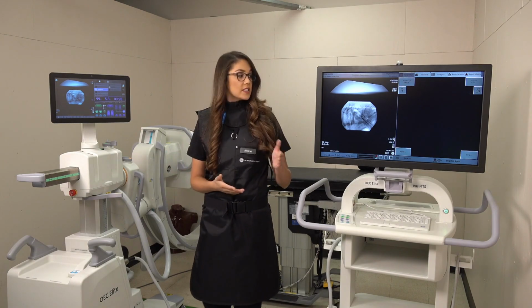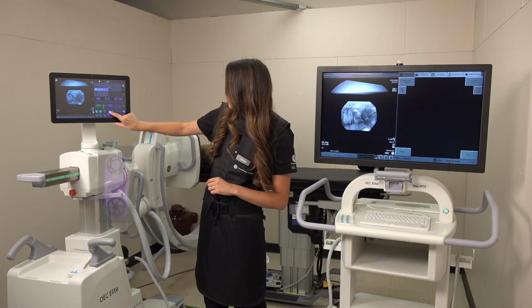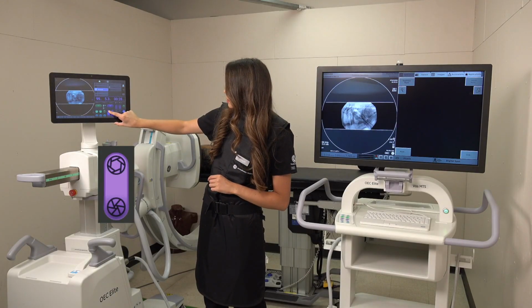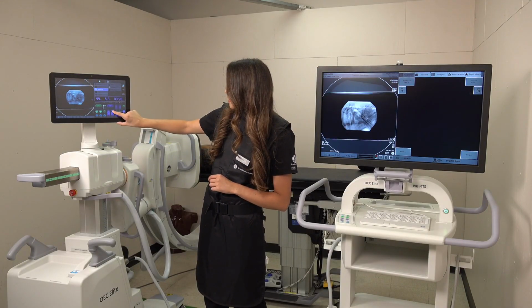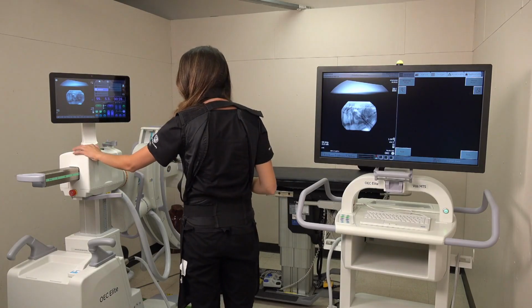Now let's say you wanted to see the entirety of the field of view. You would remove your collimators by holding down, and then of course taking a new picture to showcase your entire field.